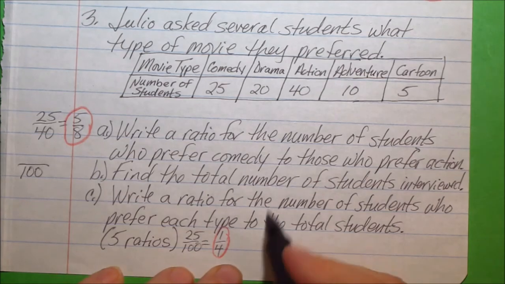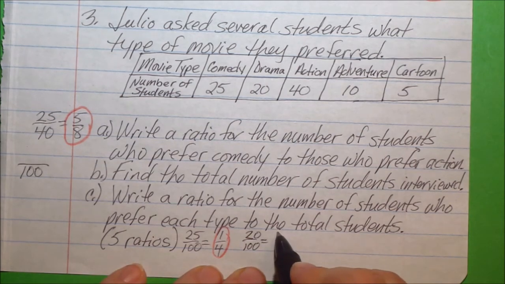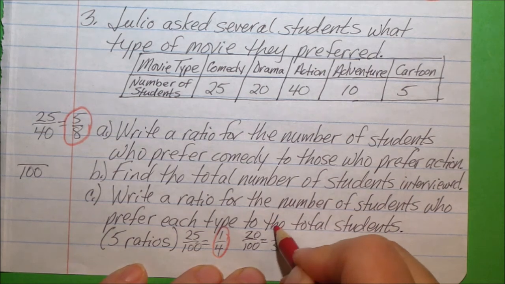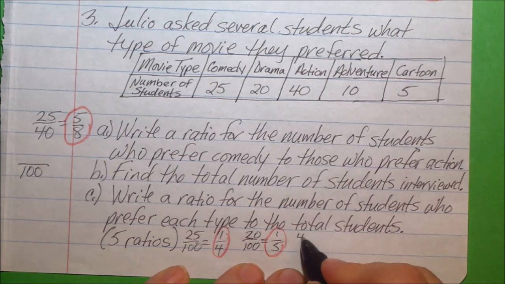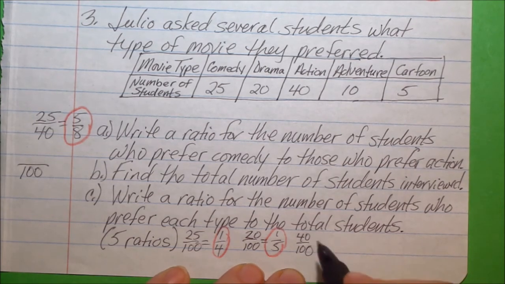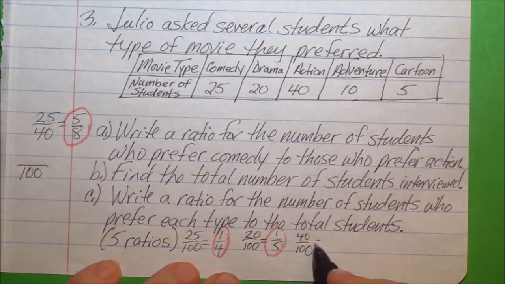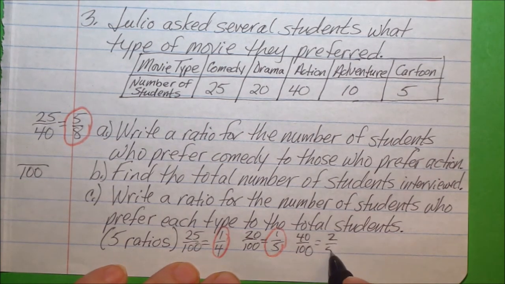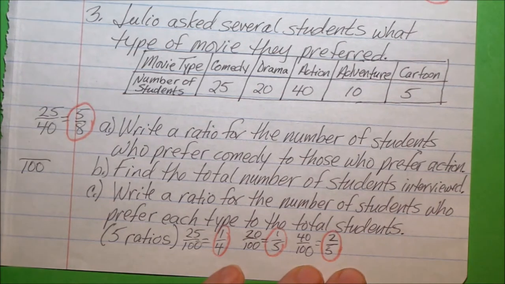Drama, that's 20 over 100, which simplifies to 1 over 5. So the ratio that prefer drama is 1 to 5. And action, that's 40 to 100. And let's see, 20 goes into 40 2 times, and 20 goes into 100 5 times. So the ratio of those who prefer action is 2 to 5.